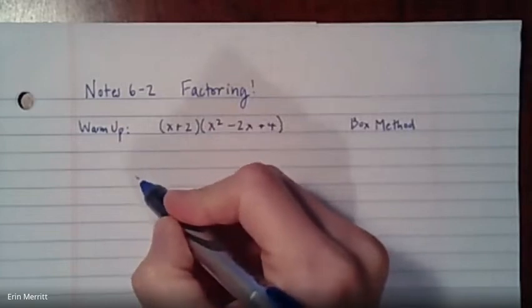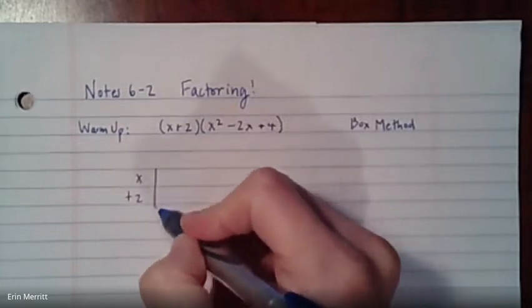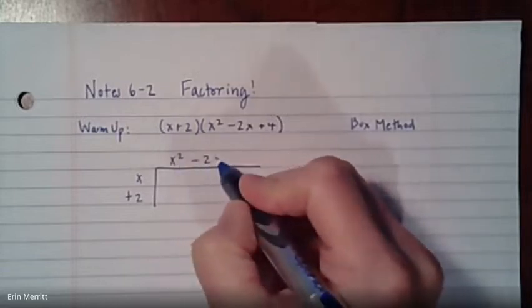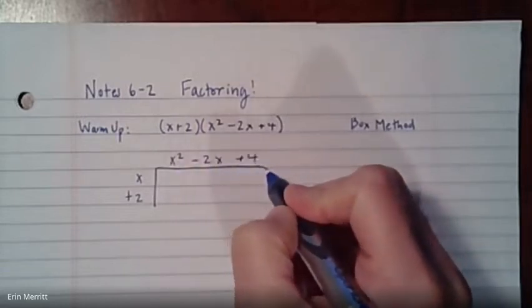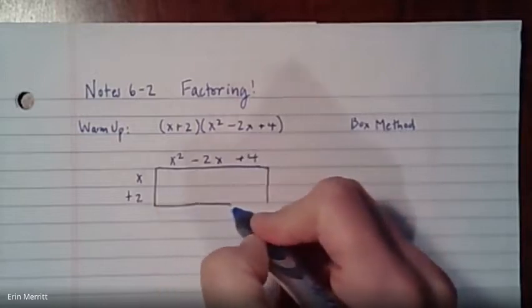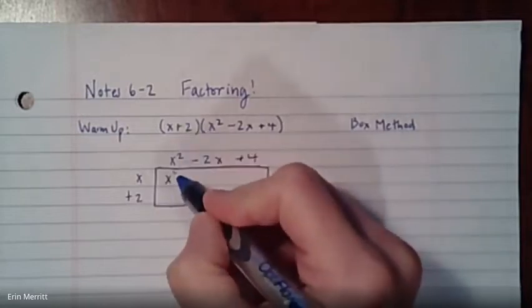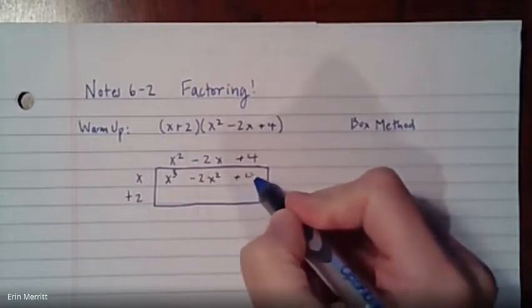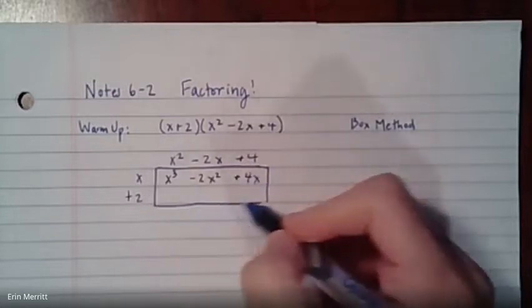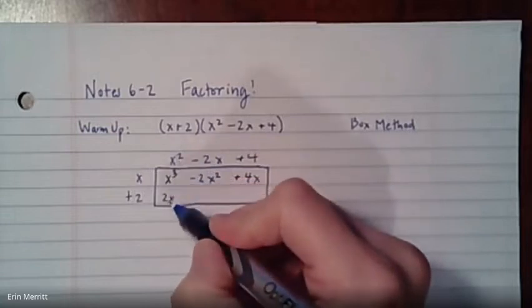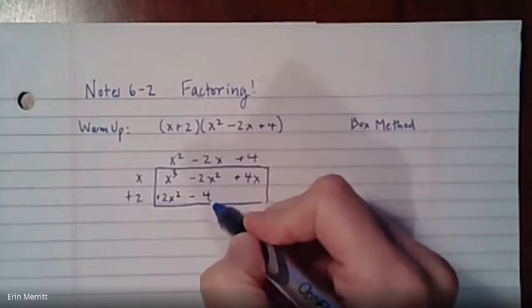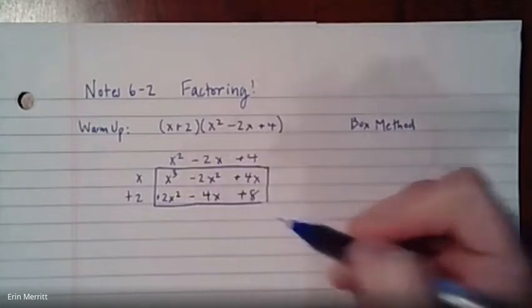So if I go over here, x plus 2, and then give myself some space, x squared minus 2x plus 4. We can work our way all the way through this. So this would give me x cubed minus 2x squared and plus 4x. If I multiply everything here by the 2, I'm going to get 2x squared, positive there, minus 4x, and then plus 8.